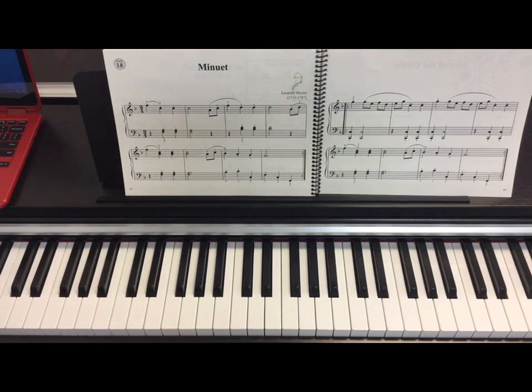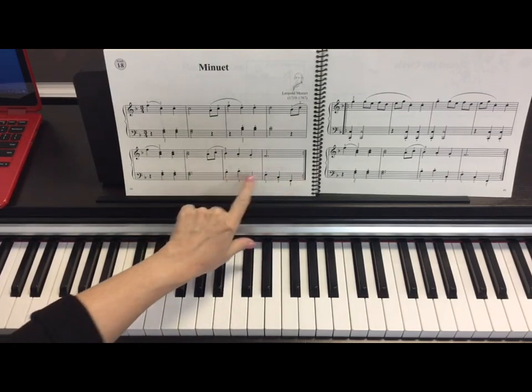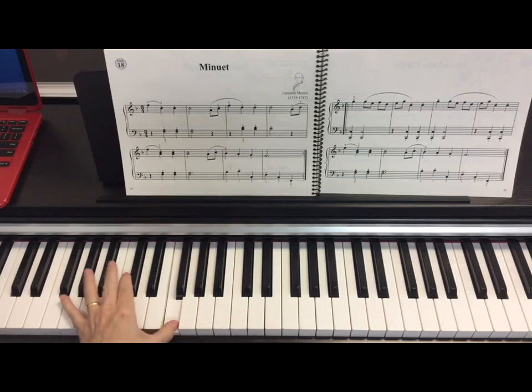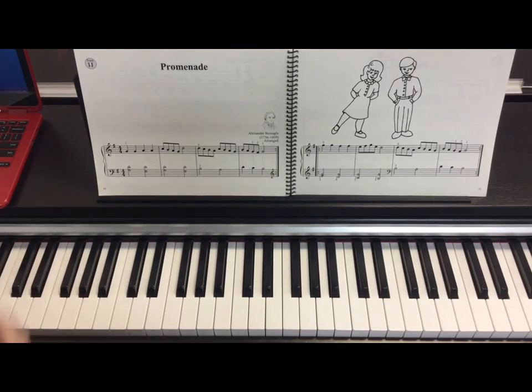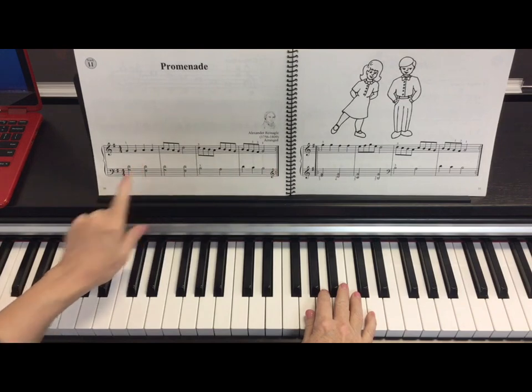You can imagine what part is going to need the most practice. Left hand, last 2 measures, 10 times. Just do that repeatedly until you can feel what that octave feels like and know how far to jump. Let's turn now to Promenade on page 30. And we're in so position and we have a repeat for each page.